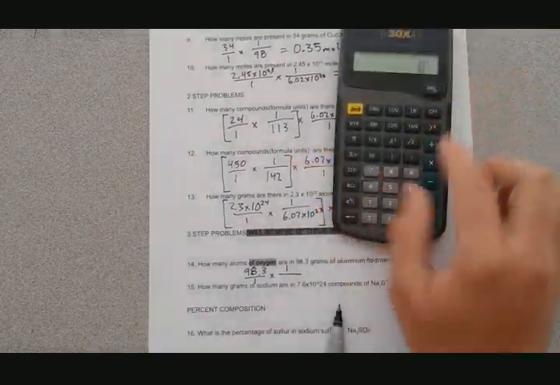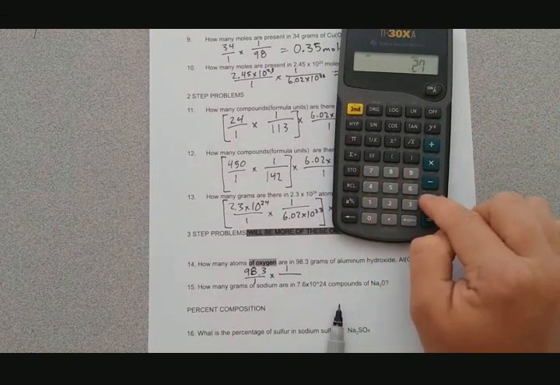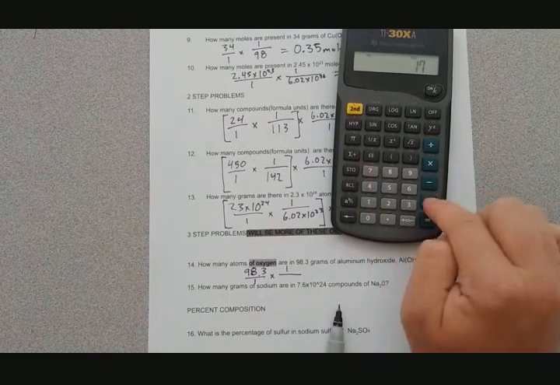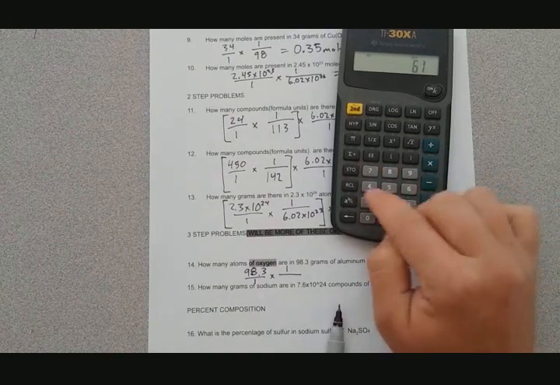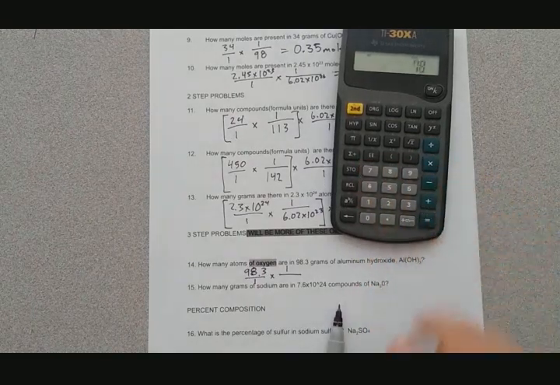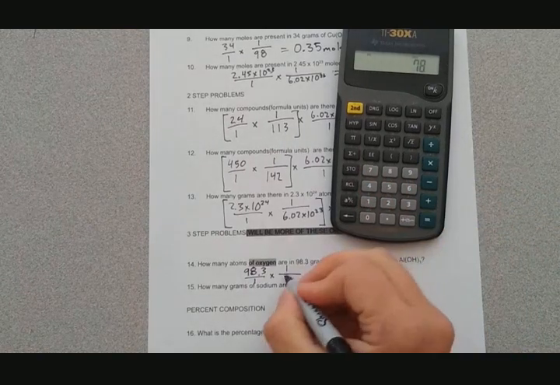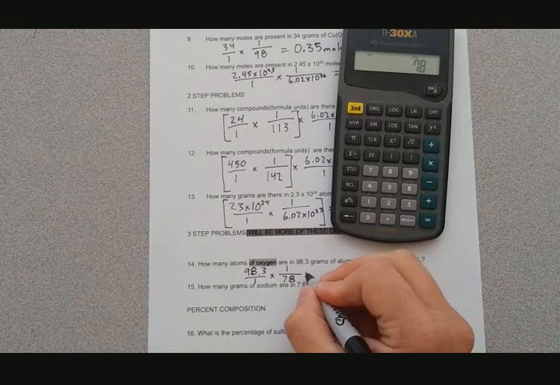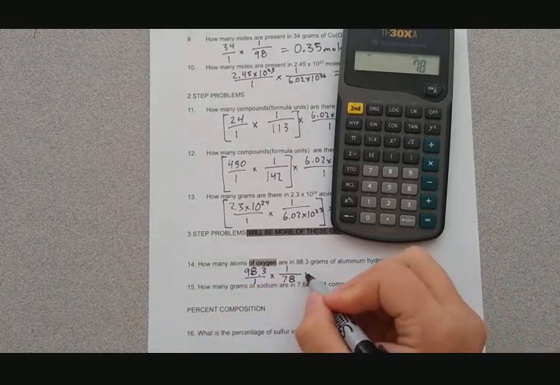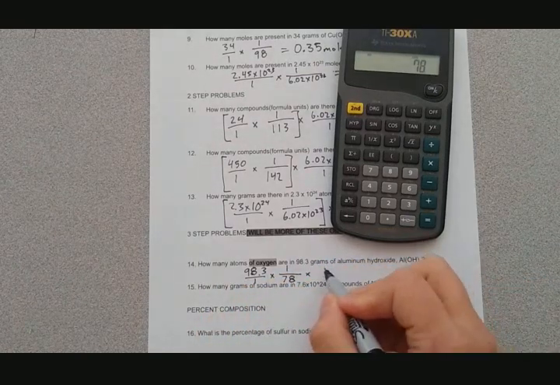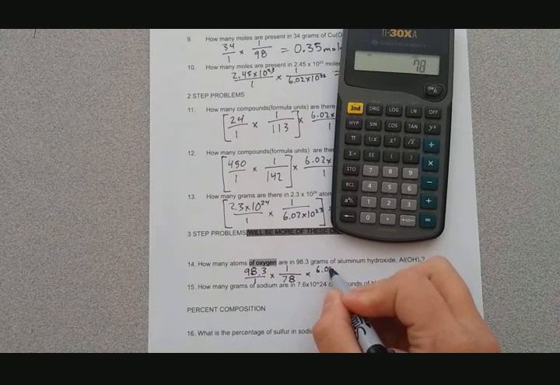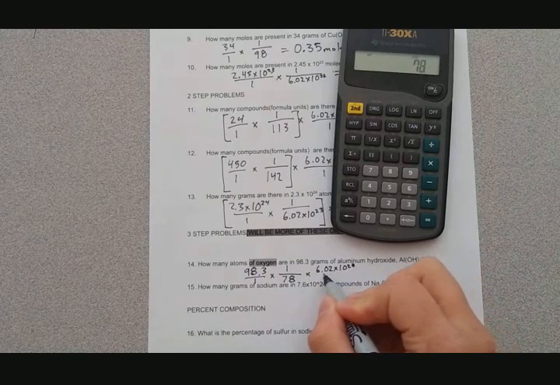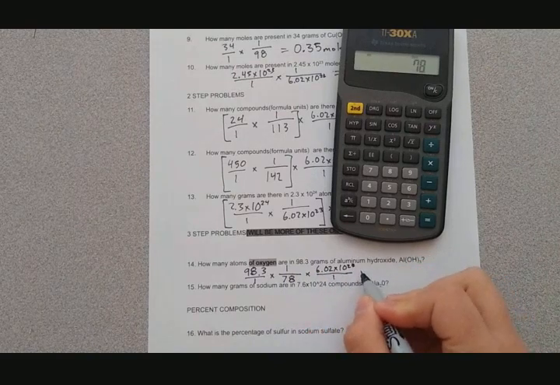So we're going to add 27 plus 17, and we have to do that 3 times. 27 plus 17 plus 17 plus 17 gives us a proper weight of 78. And since we're looking for atoms, we multiply that by 6.02 times 10 to the 23 all over 1.